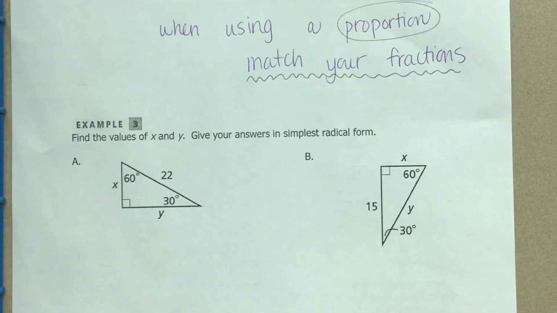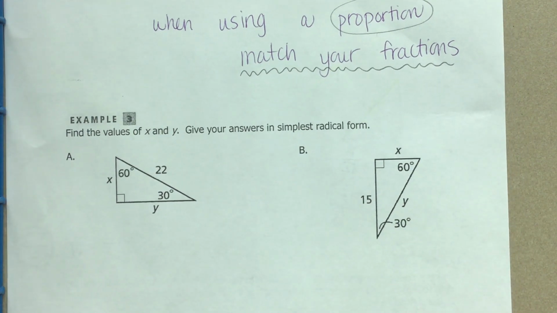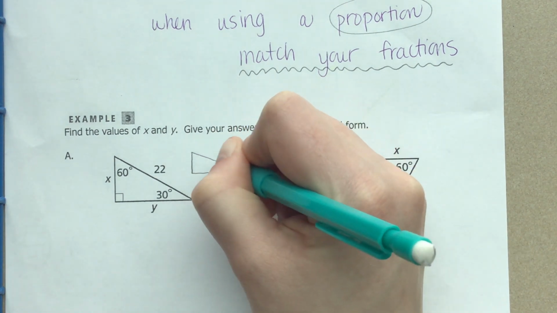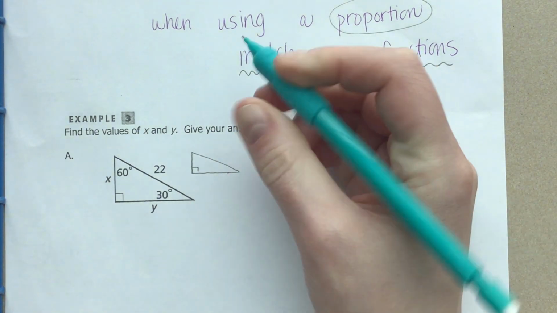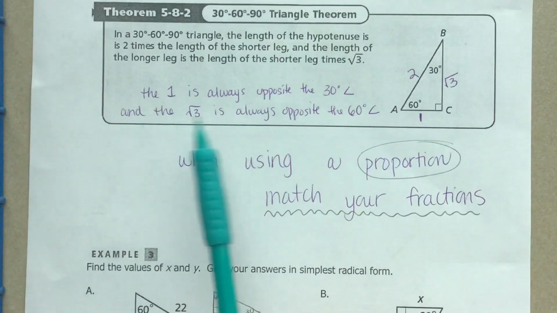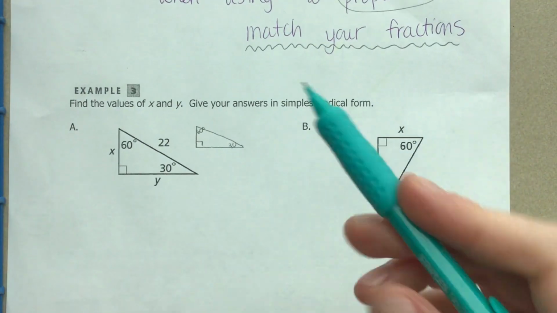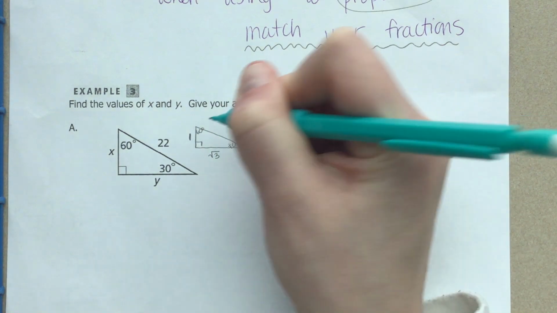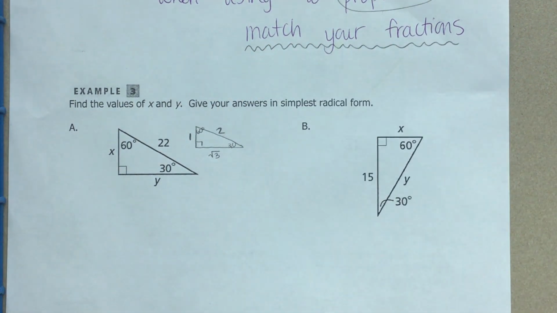So in example 3, we're using 30, 60, 90 triangles, and we're doing the same thing as before. So in the first one, it says find the values of x and y, give your answers in simplest radical form. Okay, I'm going to draw my similar triangle first. I'm going to say this guy down here is my 30 and this guy is my 60. And remember how we label the sides. The side opposite from the 30 is 1. The side opposite the 60 is square root 3. And the hypotenuse is 2.